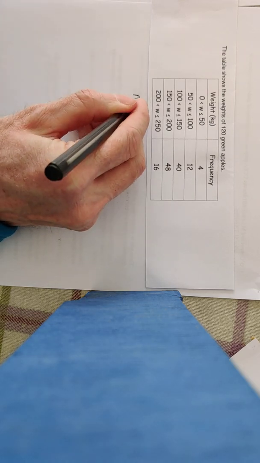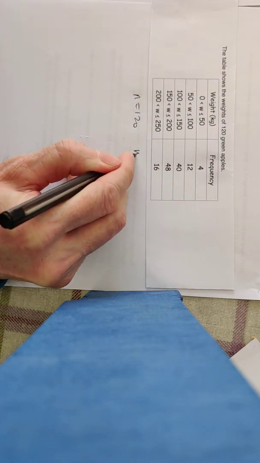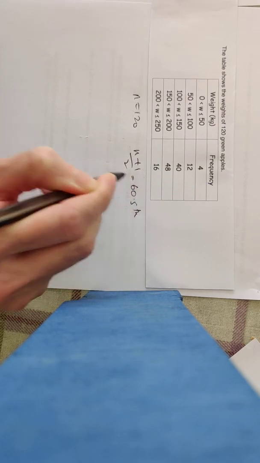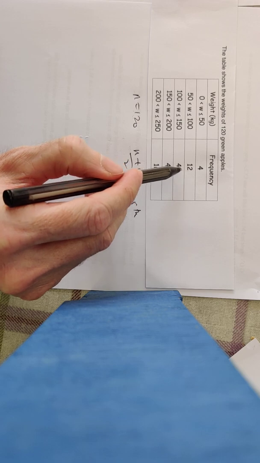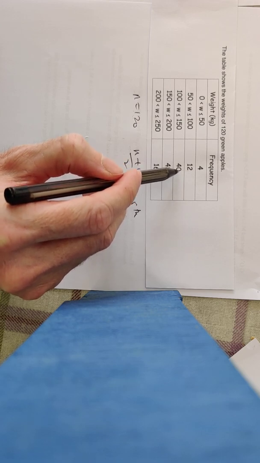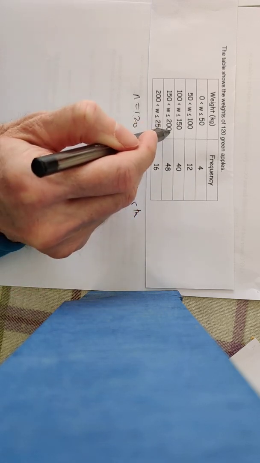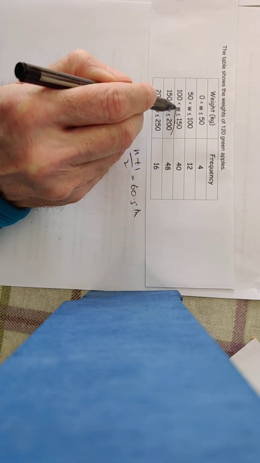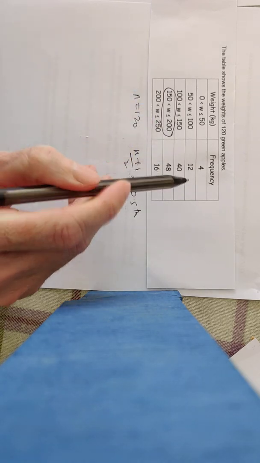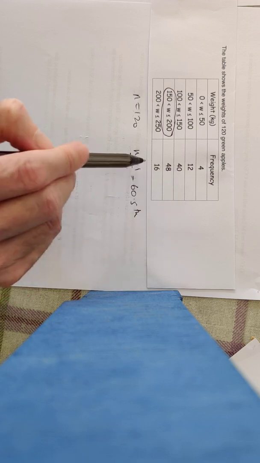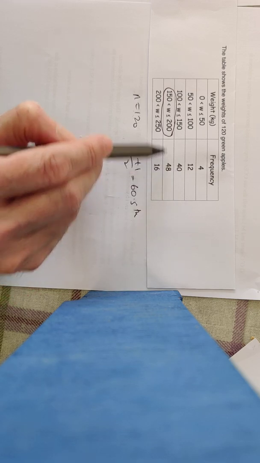The final question is about green apples. Okay, so we've got 120 green apples. So n is 120. So n plus 1 over 2 is the 60 and a half value. So if we go down, that's going to be contained in here, in this group. The reason why, there's 4, 16, 56. So the 60 and a half value is down in this group.